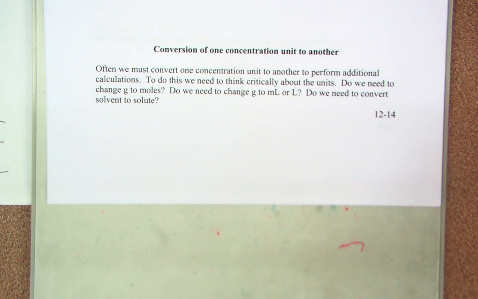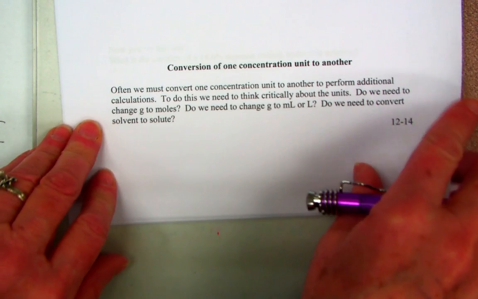So now we want to look at conversion of one concentration unit to another. So when we're looking at these units, we now have a lot of units in our arsenal. We have molarity, molality, all kinds of percents, parts per million. But we often need to change from one to another because the property we're looking at requires a different unit. So we have to really think about this.